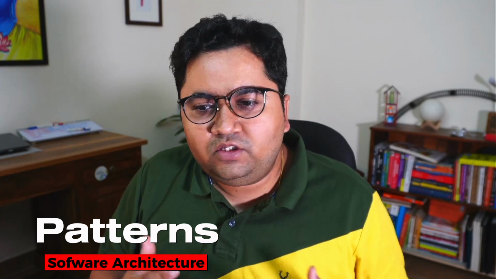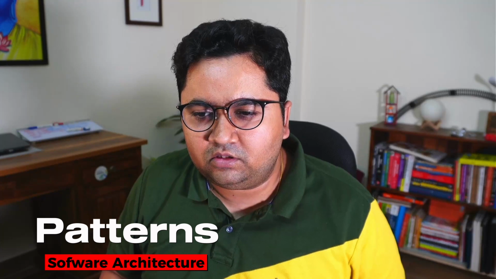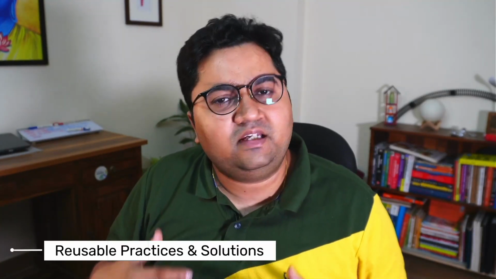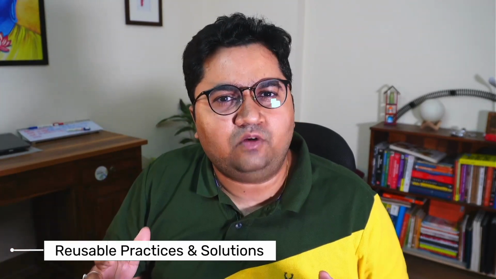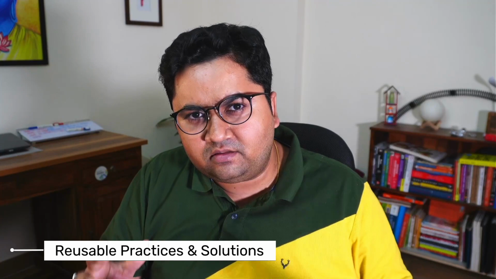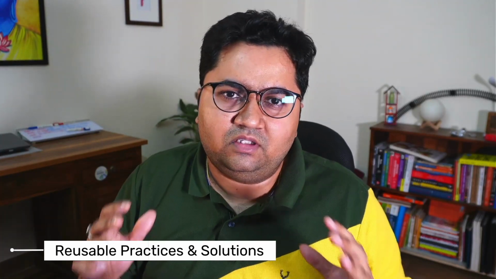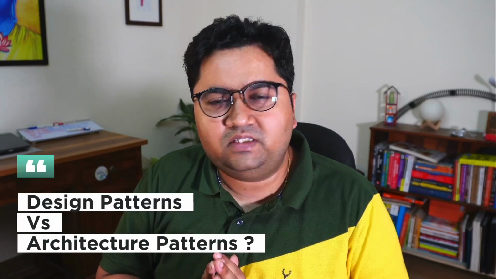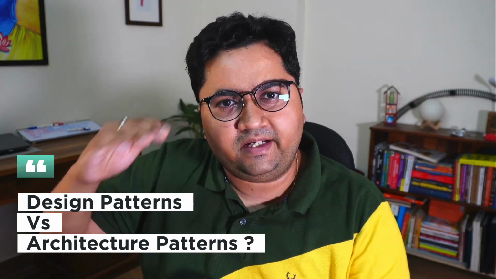Architecture patterns are overused, or I don't think overused is a good word to define them. They are reusable practices, reusable solutions to recurring design problems. That's what a software architecture pattern is. So I will repeat, recurring design problems have a solution that is called software architecture patterns. Now there are design patterns and then there are architecture patterns. We are going to be talking of architecture patterns.